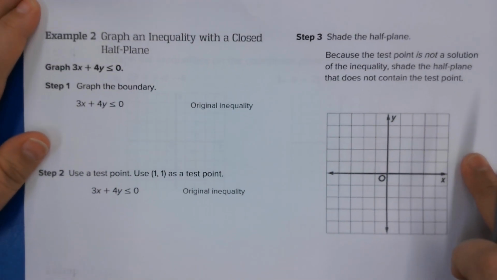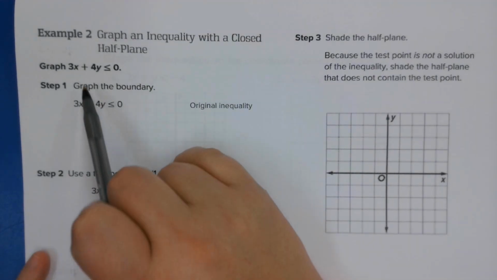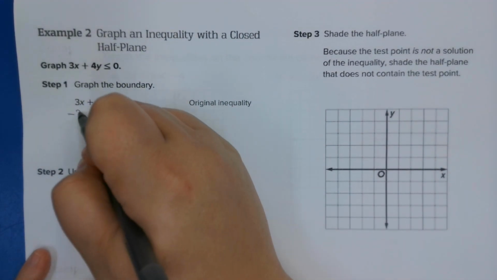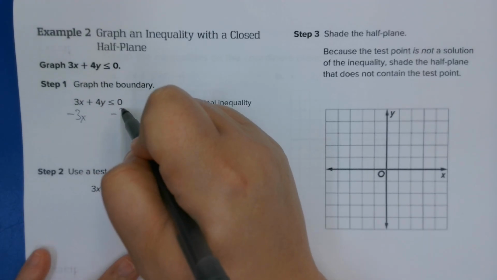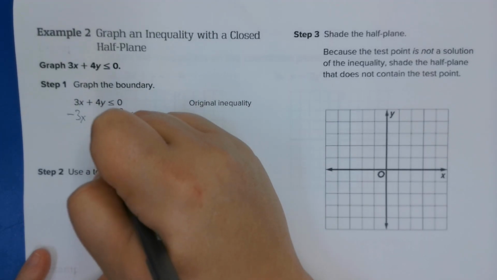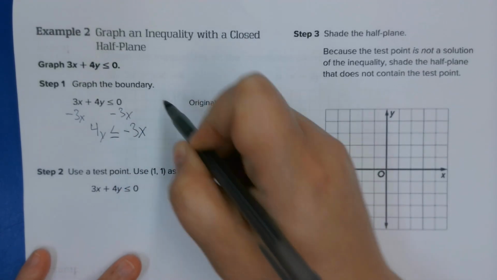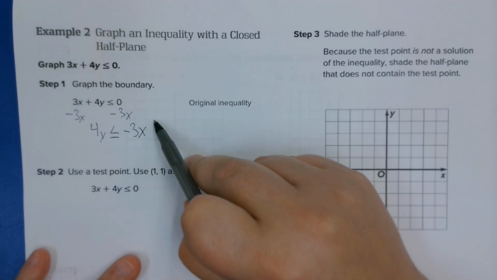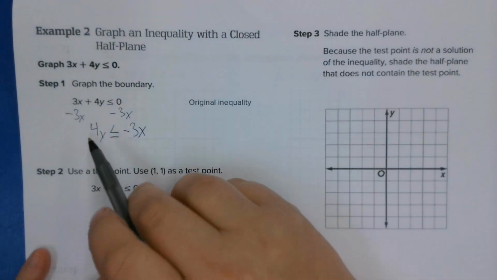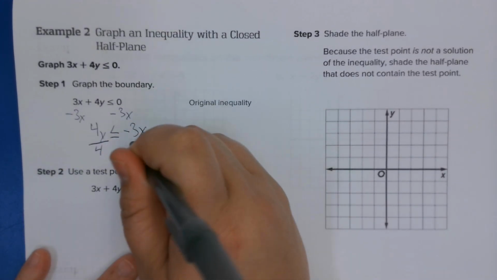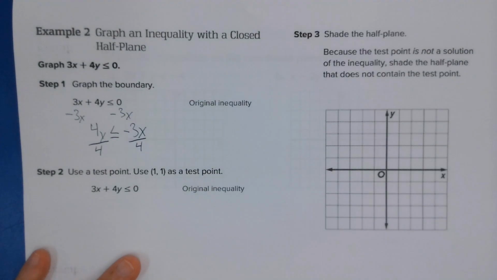Now I'm going to graph an inequality with a closed half plane. So here we go again. I need to get y by itself. I'm going to subtract 3x, subtract 3x. I have 4y is less than or equal to negative 3x. That's 0, so I do not need to bring it down. I do, however, need to get y by itself, so I'm going to divide by 4, divide by 4.